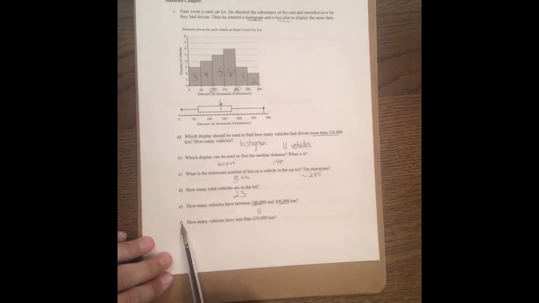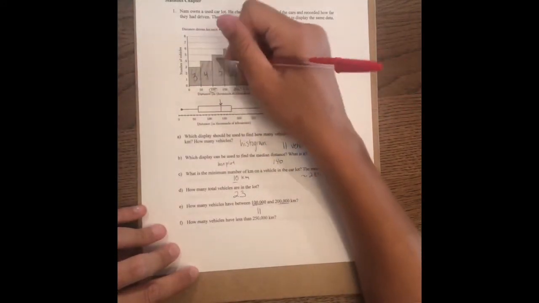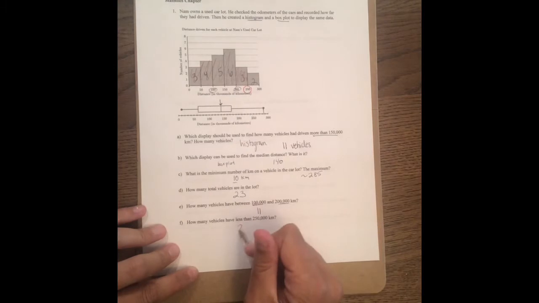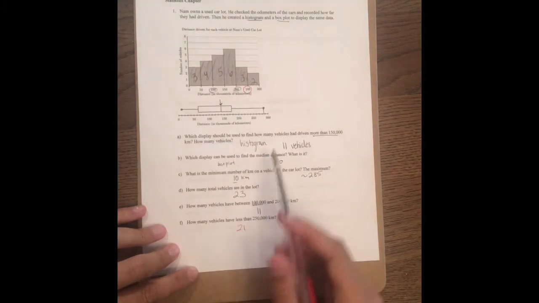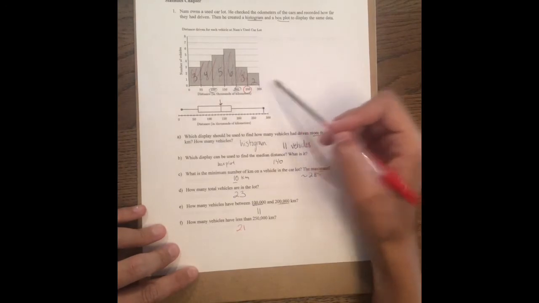Same thing with F. It says how many vehicles have less than 250,000. So 250,000 is here. That would be all of these vehicles up to this point. So you can count up each of those to find that it's 21, or you can take the total number of vehicles, 23, and just subtract out the 2 vehicles that have more than 250,000.